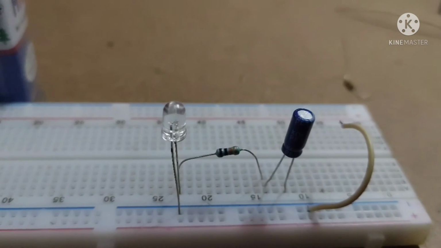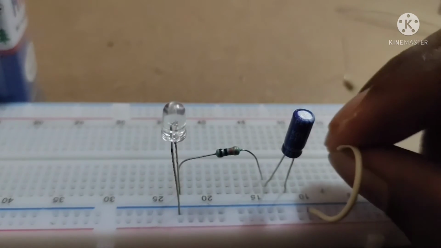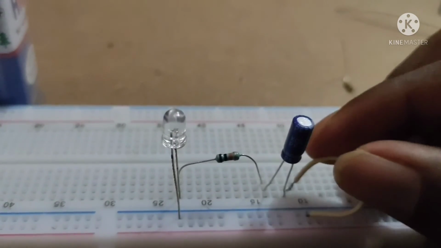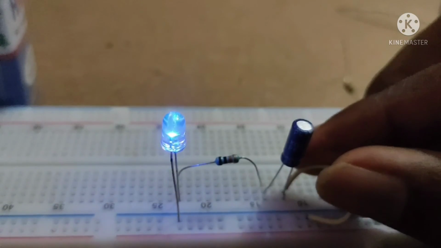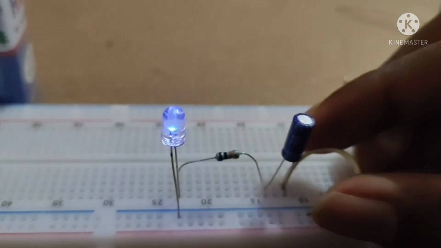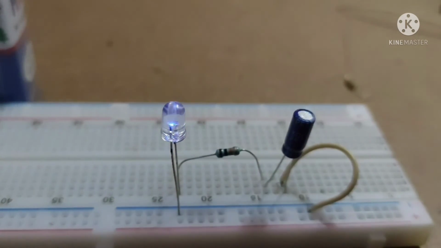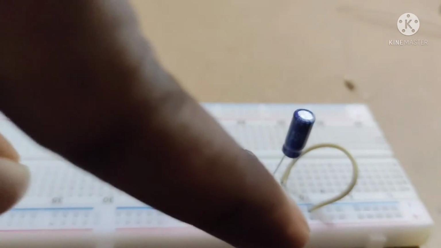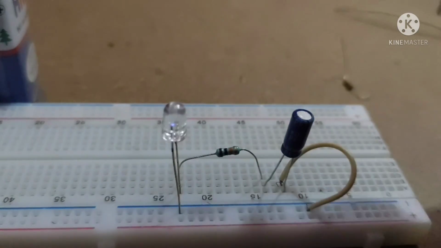So now I'm going to connect this circuit. Observe it carefully. Look at that. From the initial brightness, the capacitor is discharging through this path and towards this plate. You can observe that. So this is the beauty of the capacitor.